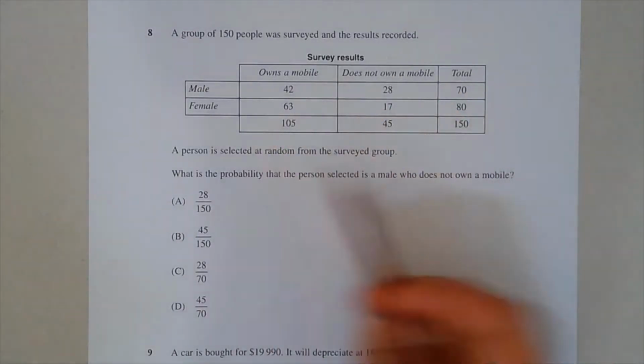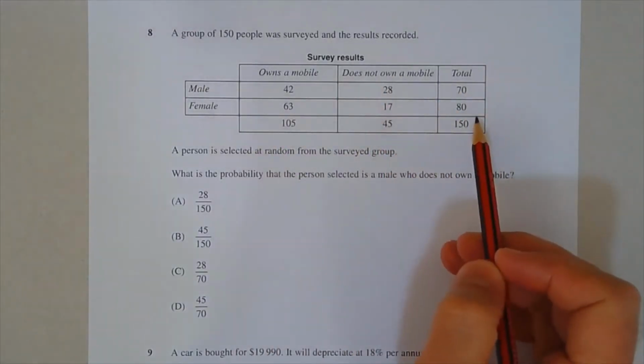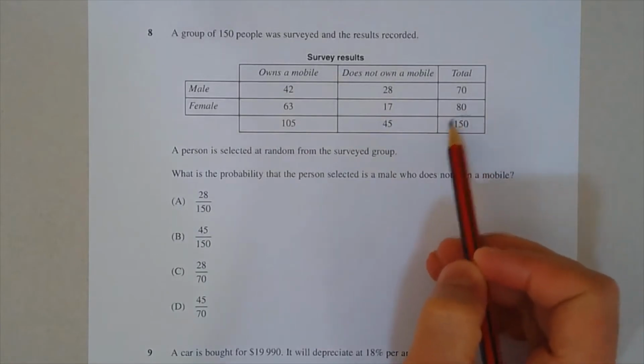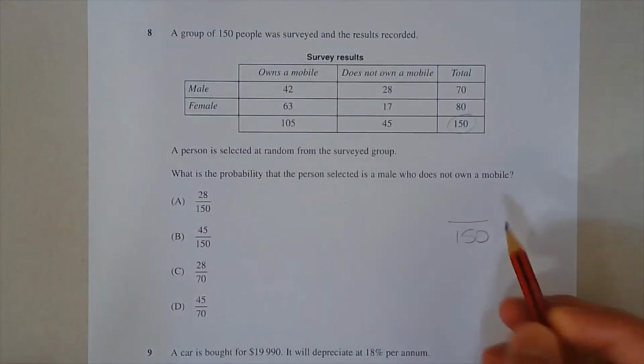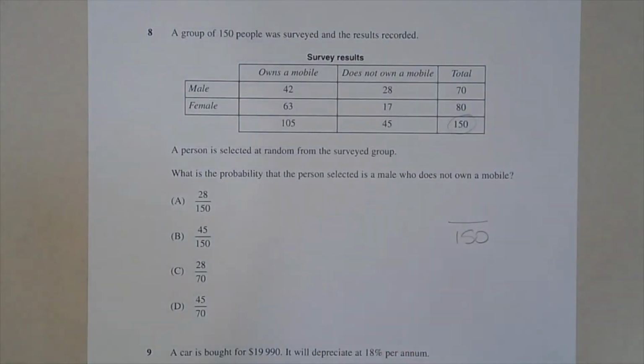So this is a two-way table. The first thing to note is the number of people surveyed, so that's 150. So the probability will be out of 150, but we may have to simplify the fraction perhaps, we don't know.